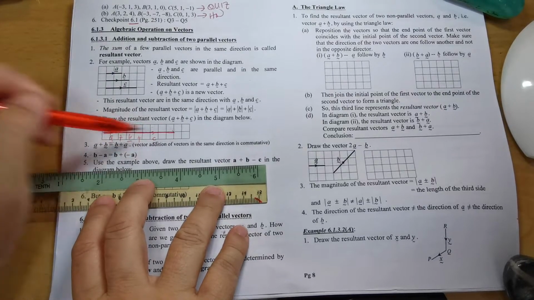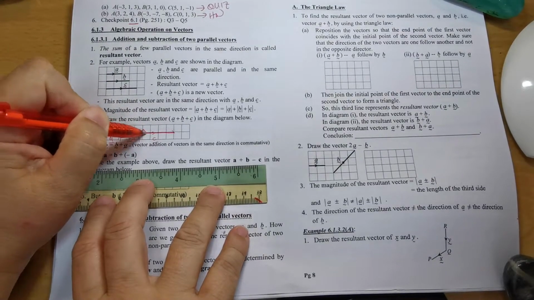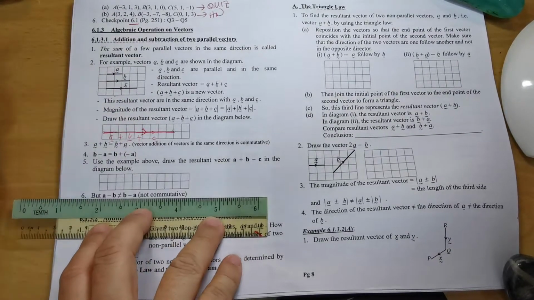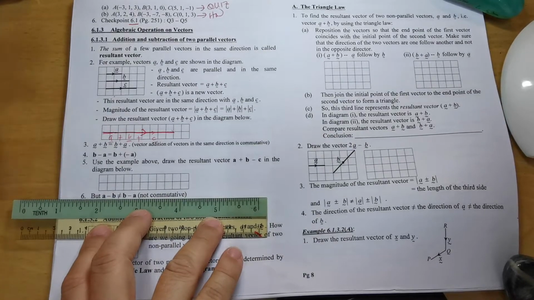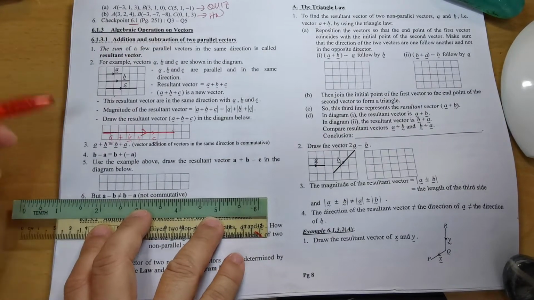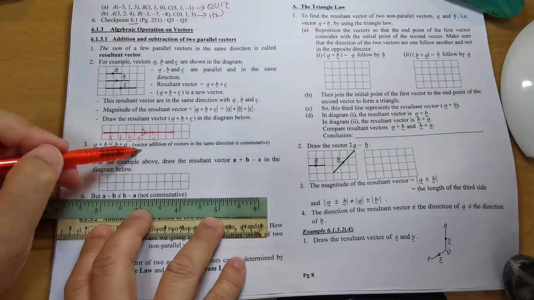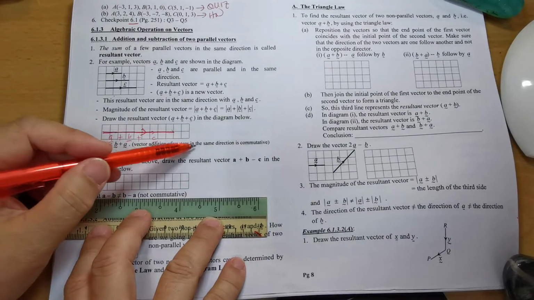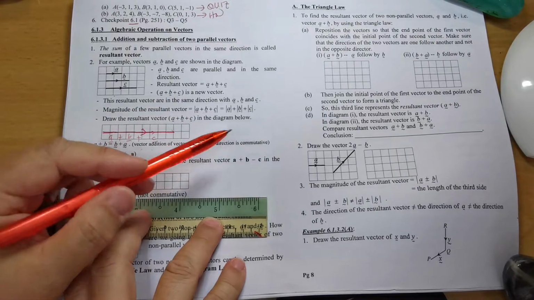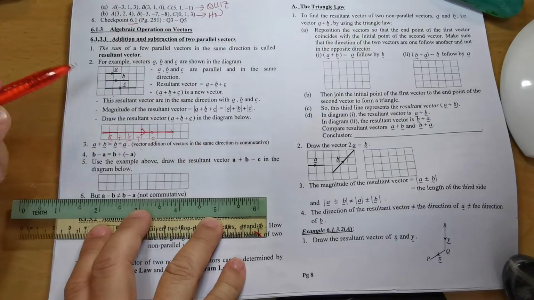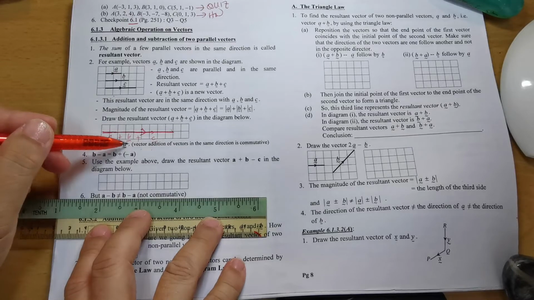This is the name of this new vector, and the direction is the same as these three components, to the east. This is for three parallel vectors. And A plus B is actually the same as B plus A. Remember, vector addition of vectors in the same direction is commutative. Commutative means A plus B is the same as B plus A.